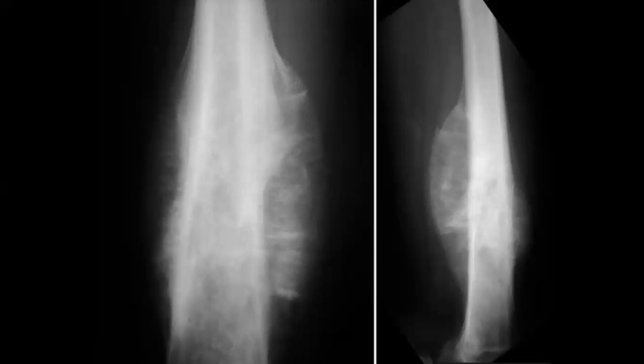Starting from aggressive or non-aggressive: what does it look like? Aggressive. Why aggressive? One of the important things: periosteal reaction and short zone of transition or wide zone of transition. It appears like a wide zone of transition.